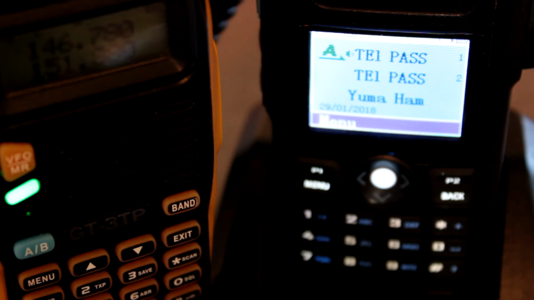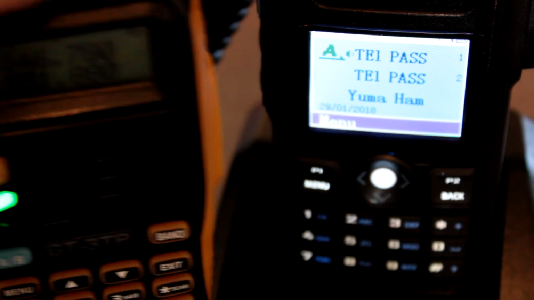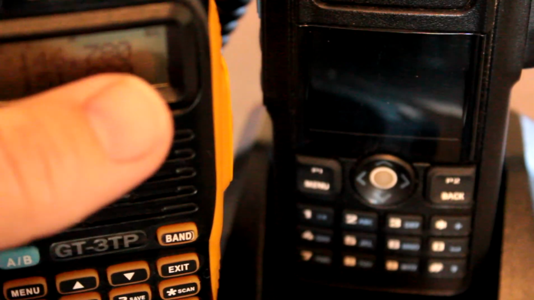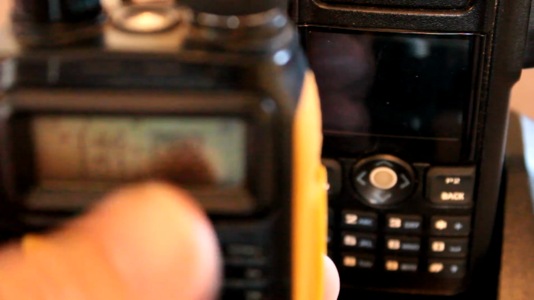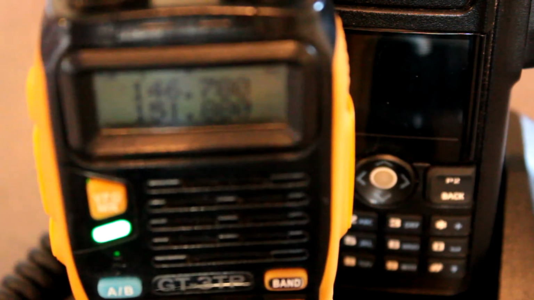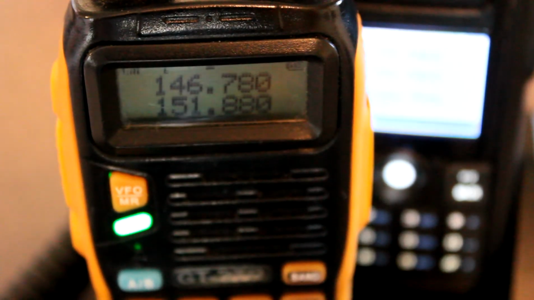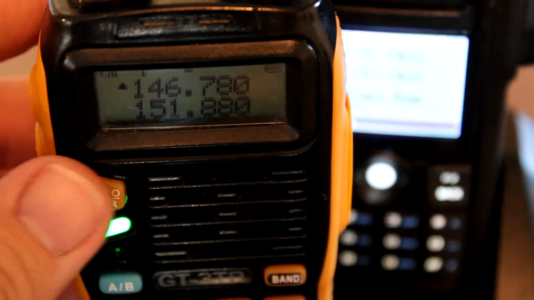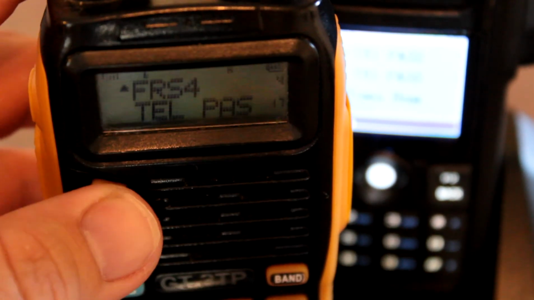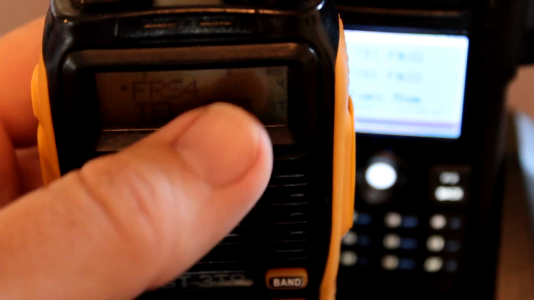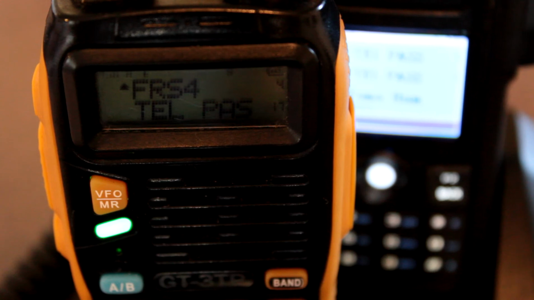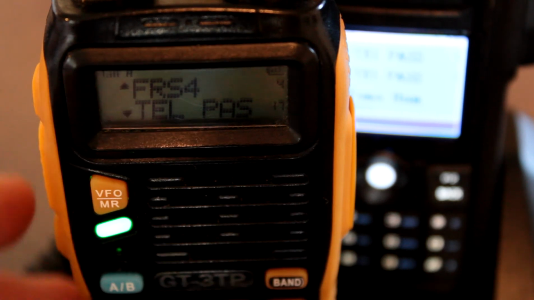And then it's the same thing, you just go to save and you save it in one of your banks. When you save it, it'll be under a frequency, so you'll have to remember the frequency of your repeater and what you need to talk on, because otherwise you'll get confused and you don't want to transmit on the wrong thing. However, once you get the software to program it, you can have the names in there so you know exactly what it is, FRS or Telegraph Pass, and you'll know exactly what you're dealing with, which is good.